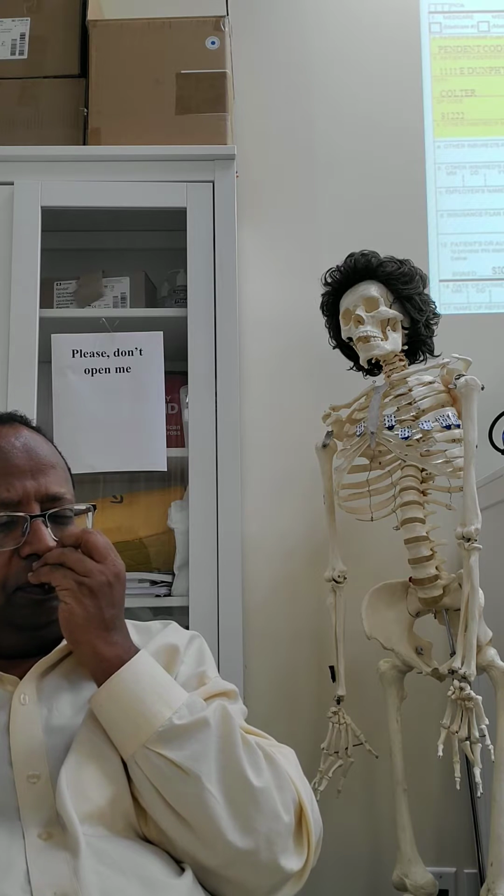The first one is the patient name. If the patient name and address is the same as the insured's name in box 4 and 7, then you only need to write "same" in box 4 and box 7. You do not need to recopy the insured's name and address if they are the patient. The next one is 11D.